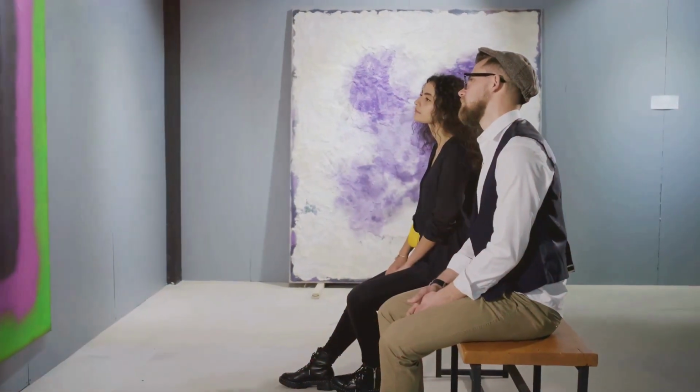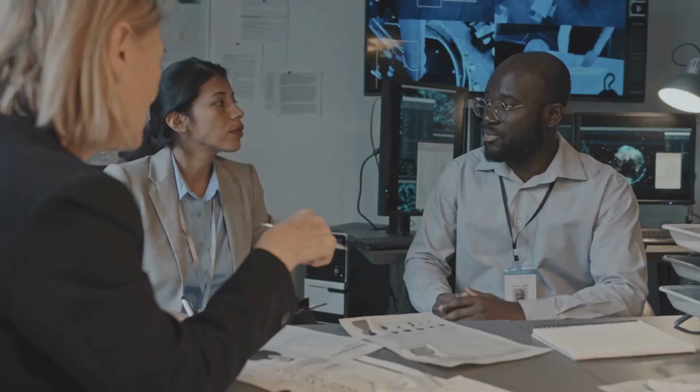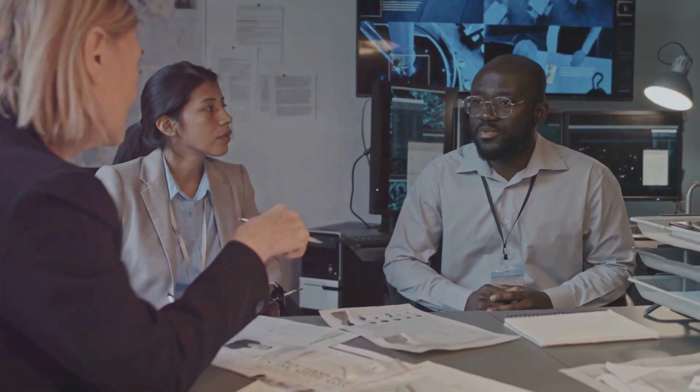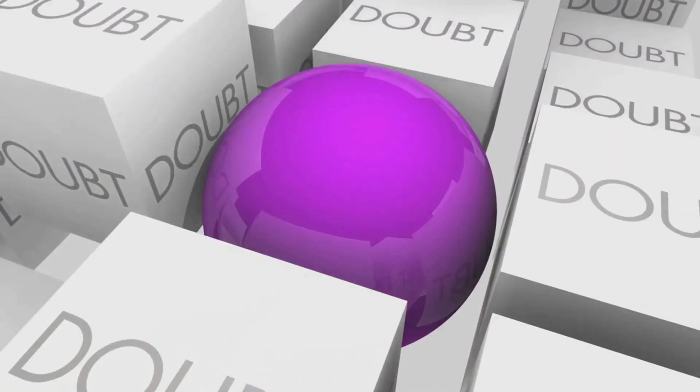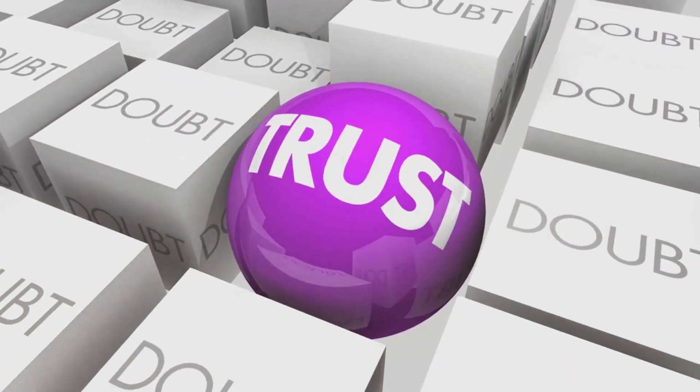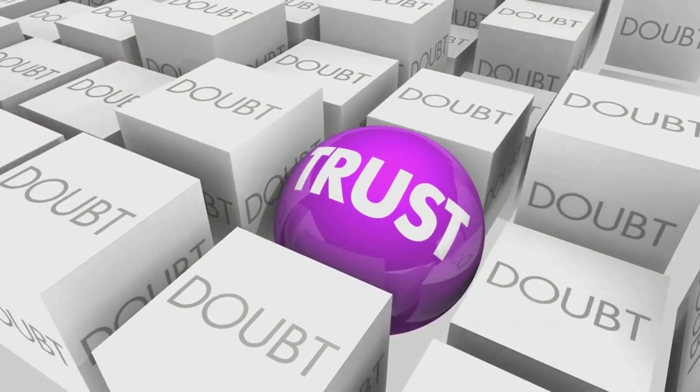The subjectivity trap: challenges of intuitive testing. One significant challenge is its subjective nature, making it difficult to replicate tests and share insights. Another challenge is the potential for bias, as intuitions are shaped by past experiences.